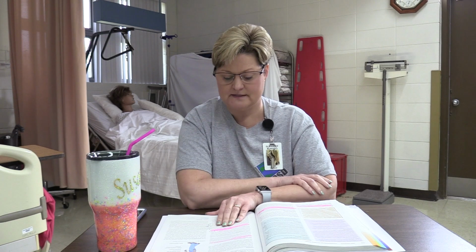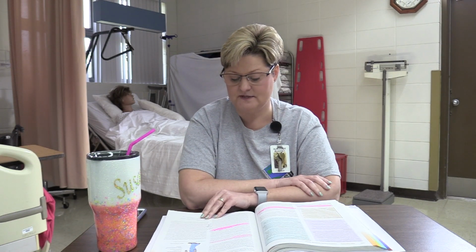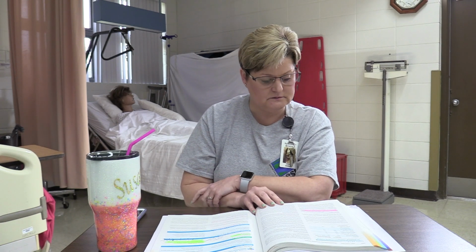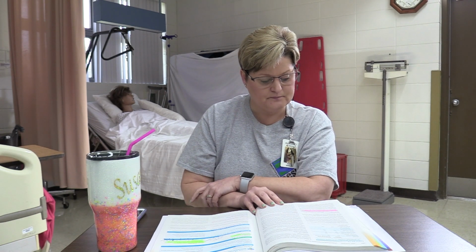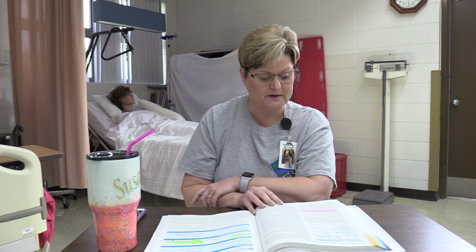Like I said, shuffling gait is a big safety concern because of the fall risk these patients have. They're shuffling their feet, and their feet can catch on the floor or rugs or wherever, and they can trip and fall. And those fall injuries can range from bruises to fractures to head or spinal cord injuries.